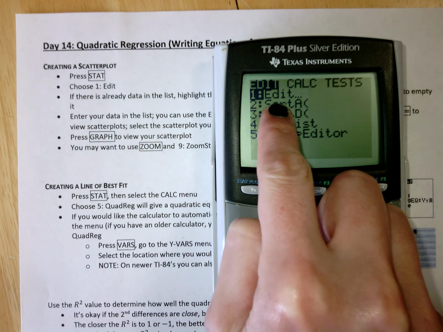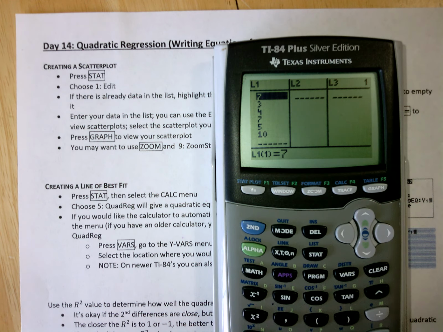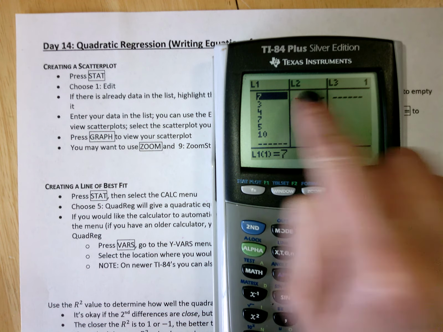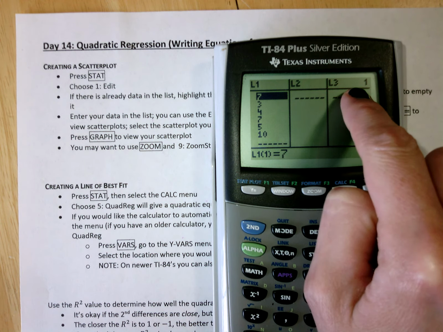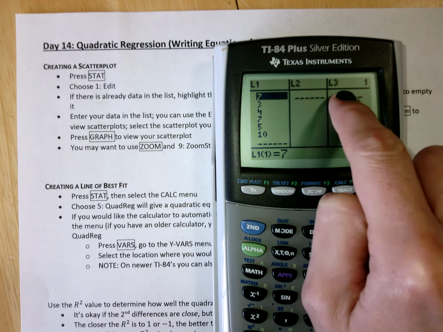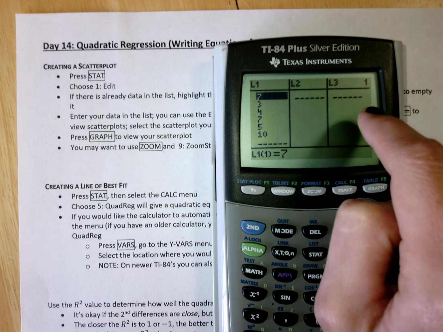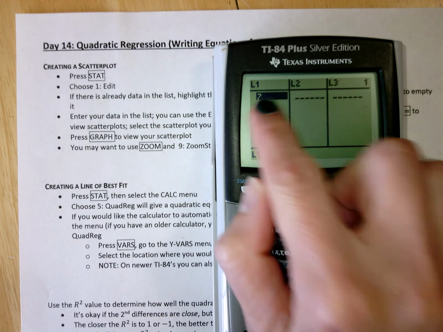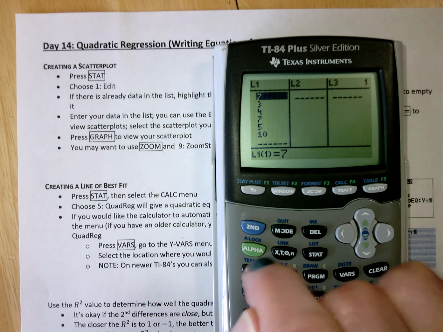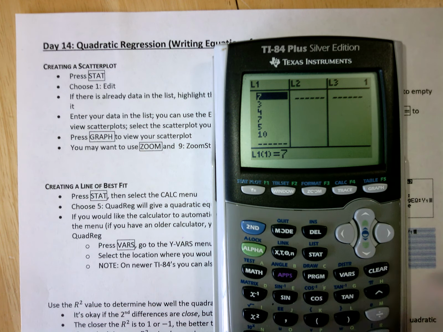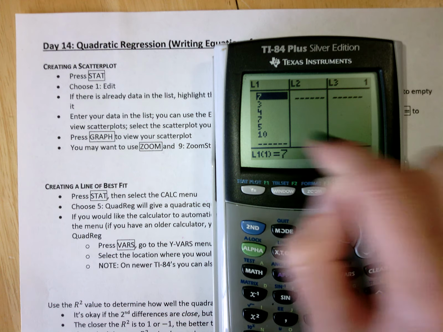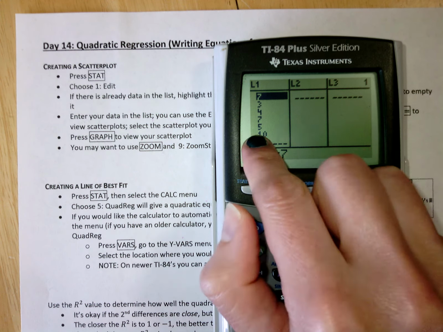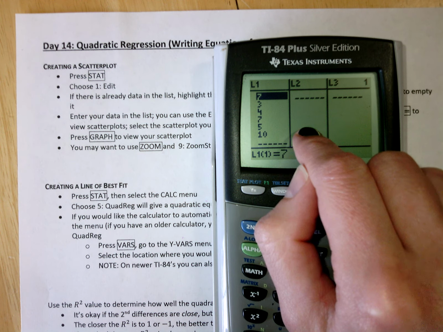So I'm going to go into option 1, which is edit. It should say L1, L2, L3 across the top. If yours doesn't say that, then you're going to have to add one back in. It should by default say that, but double check that it does. If it doesn't, shoot me an email, let me know, and we'll get that straightened out. This is where we're going to enter our data. L1 is going to be our X values. L2 is going to be our Y values.